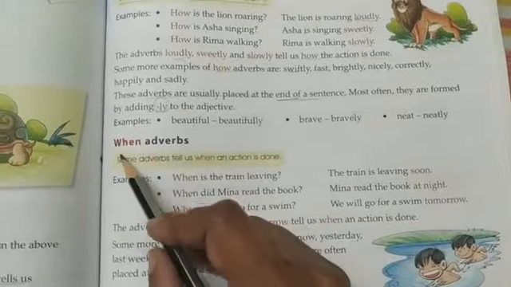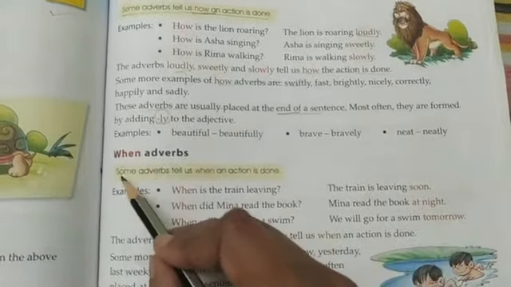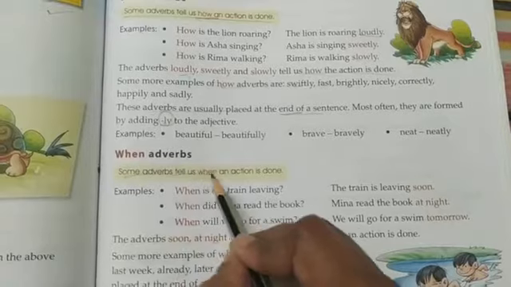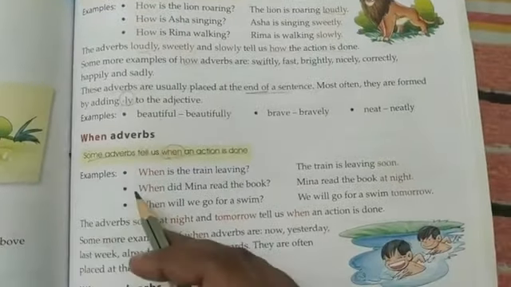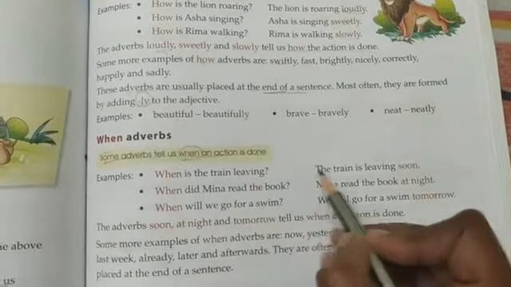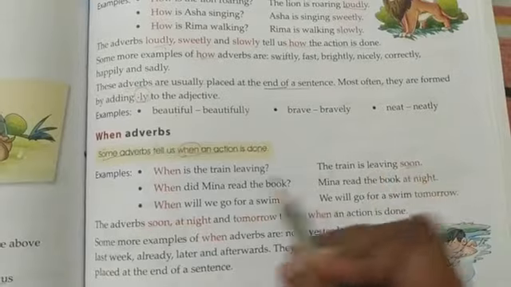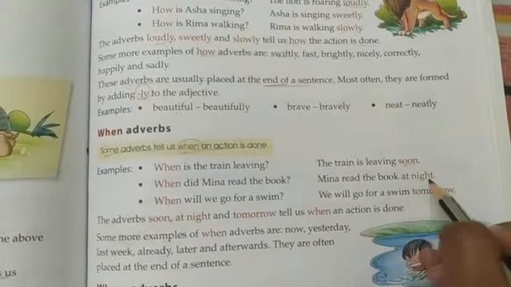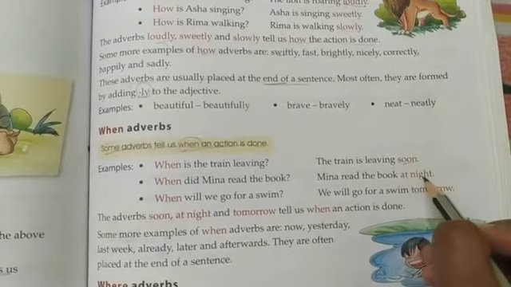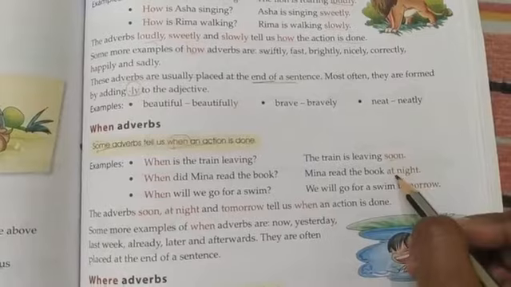Next we have when adverbs. We have discussed how adverbs. Now when. Some adverbs tell us when an action is done. When is the train leaving? The train is leaving soon. So soon. When did Meena read the book? Meena read the book at night. When did she read the book? At night.